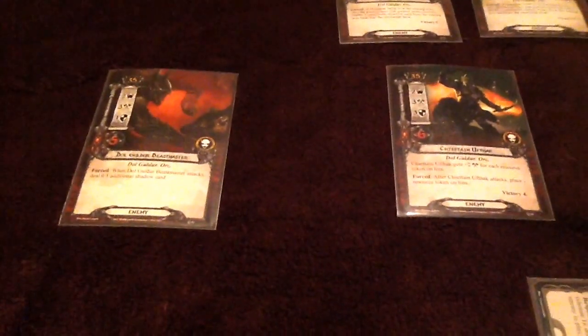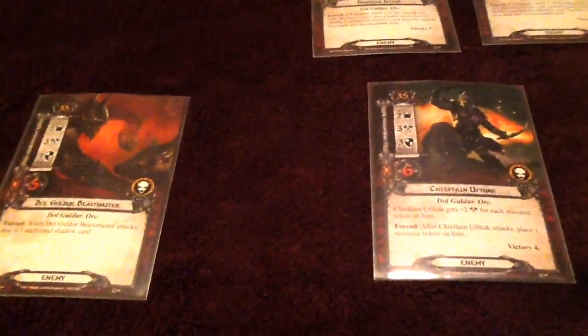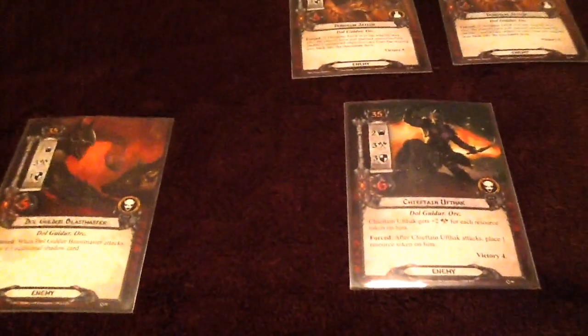Now we're going to move on to the combat phase. Now in every combat phase, any enemy engaged with the player will attack. The first thing that's going to happen is we're going to deal a shadow card to the enemies. Now in this case, they're both 35 engagement cost. However, if one were higher than the other, the highest engagement cost would get the shadow card first.